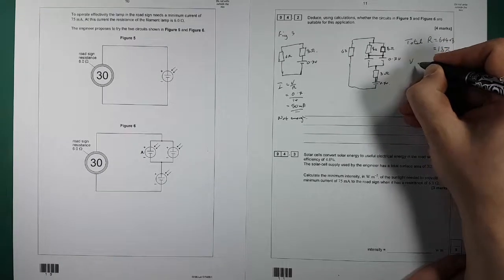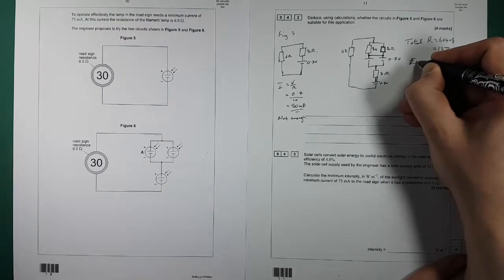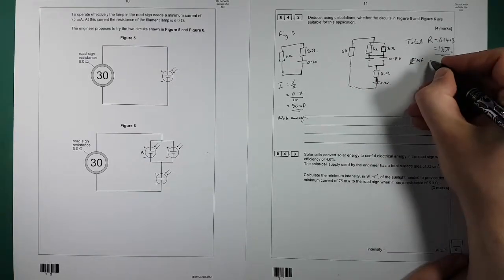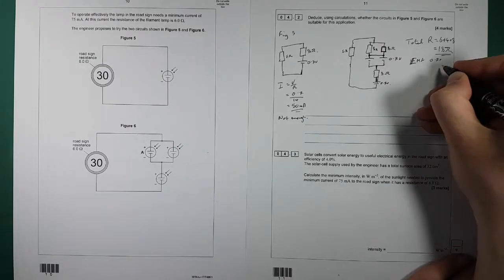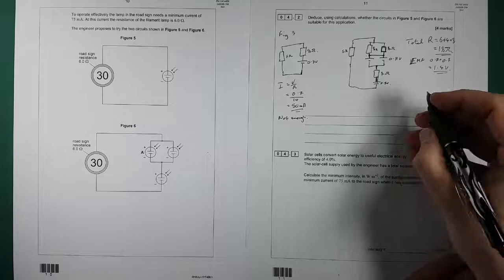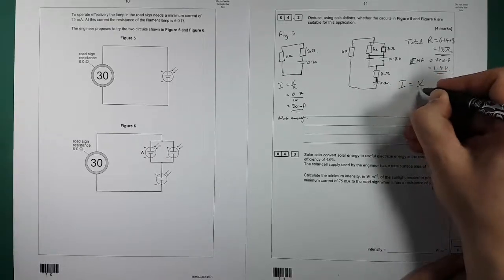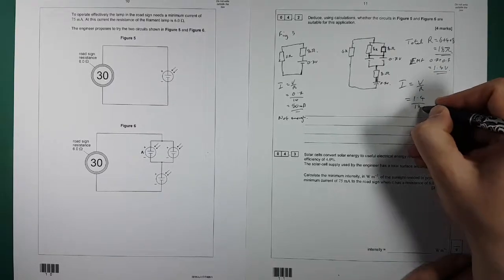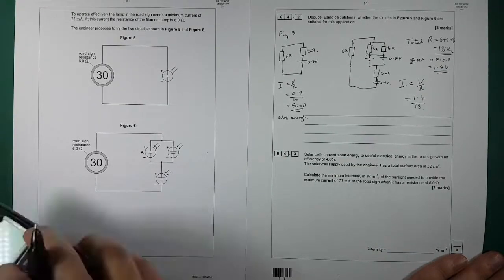So we have the EMF. We've got these two in parallel, so they're going to be the same, so it's 0.7 plus this one 0.7, so that's 1.4 volts in total. So I is equal to V over R, 1.4 volts divided by 18 ohms this time.